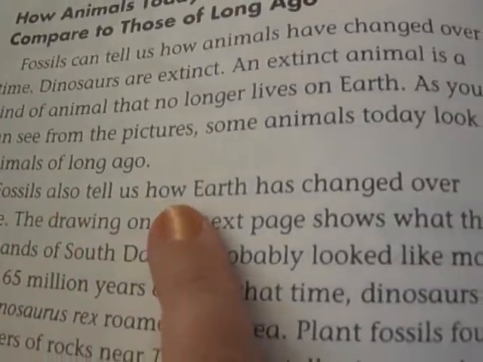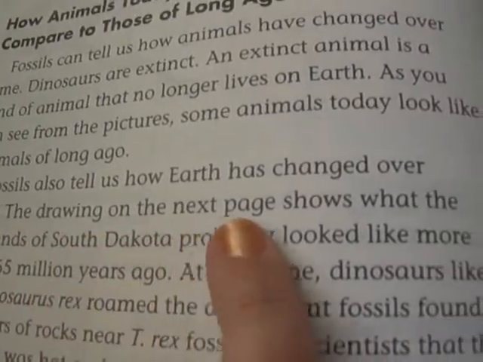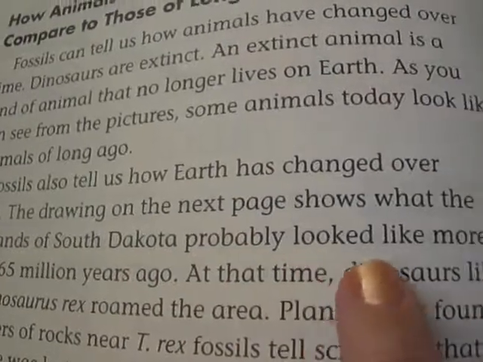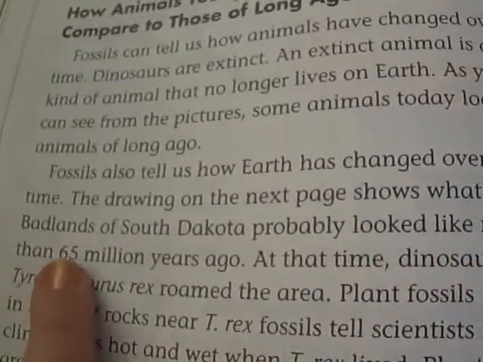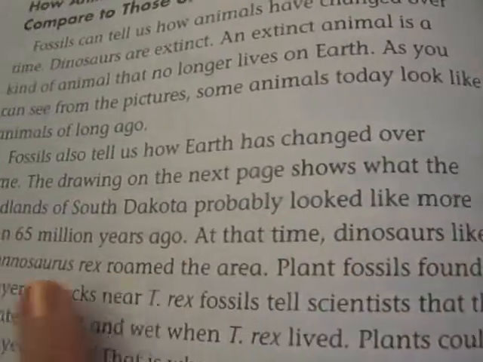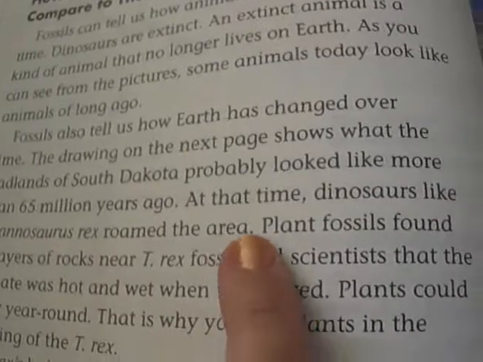Fossils also tell us how Earth has changed over time. The drawing on the next page shows what the Badlands of South Dakota probably looked like more than 65 million years ago. At that time, dinosaurs like Tyrannosaurus rex roamed the area.